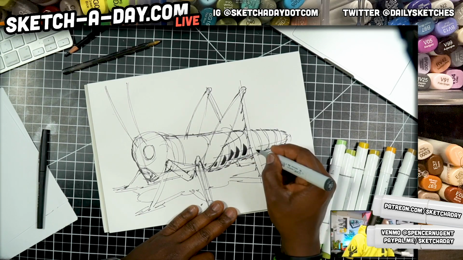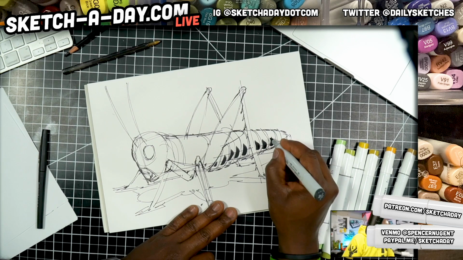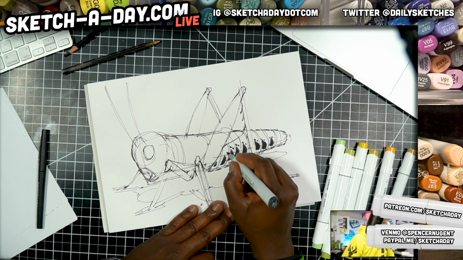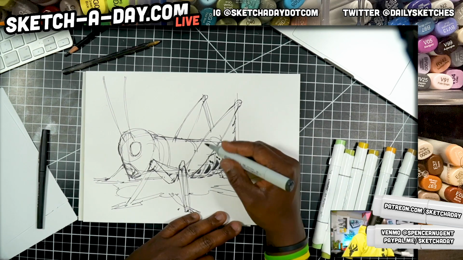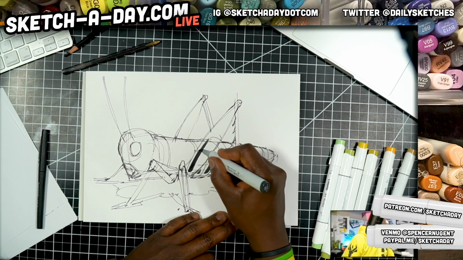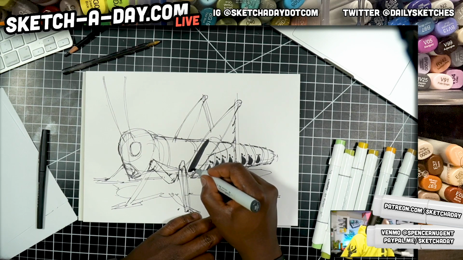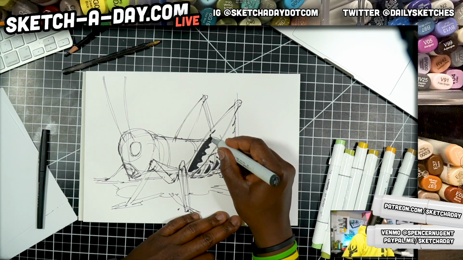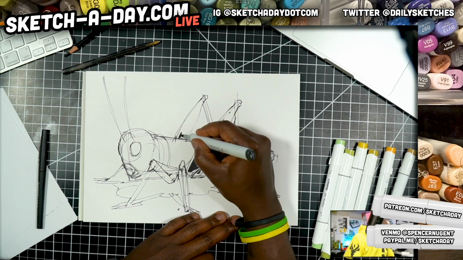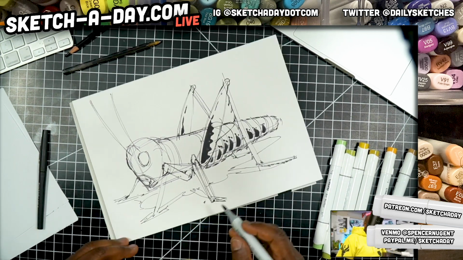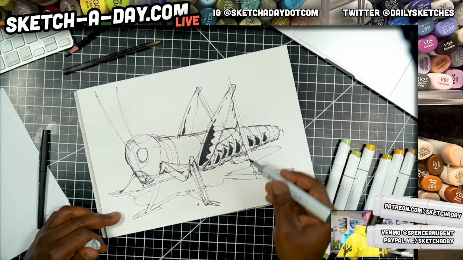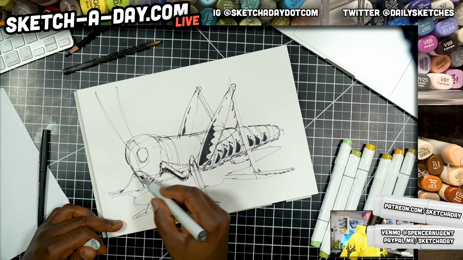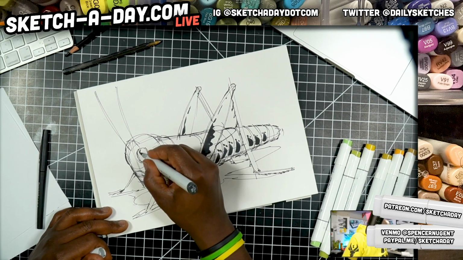All right, I'm gonna add these repetitive black shapes and maybe just a couple dots. Like so, and then on the leg, is this a specific species of grasshopper? Not necessarily. I'm just making this up as I go, just taking cues from what's there.